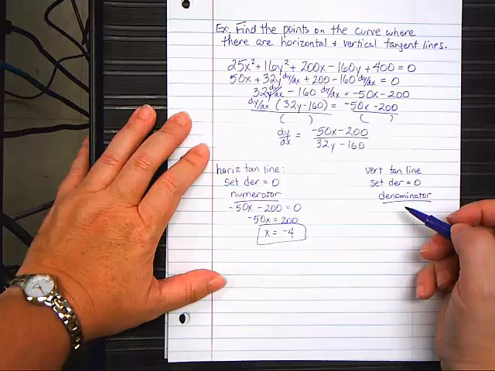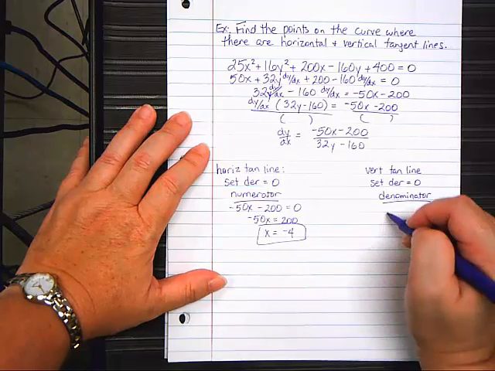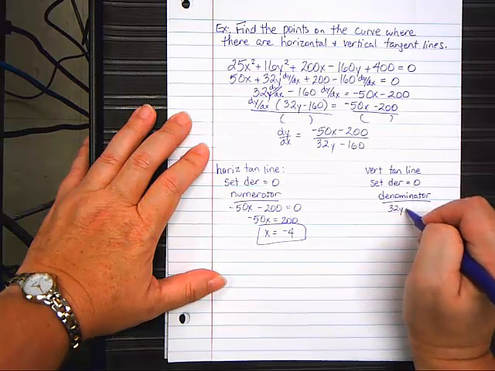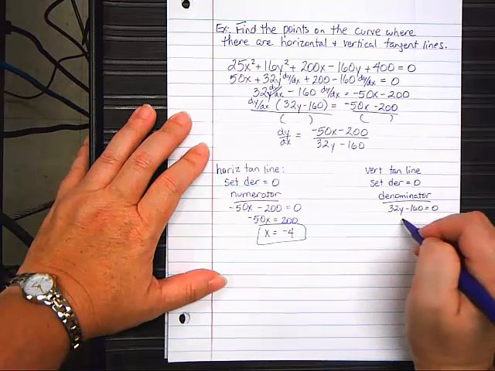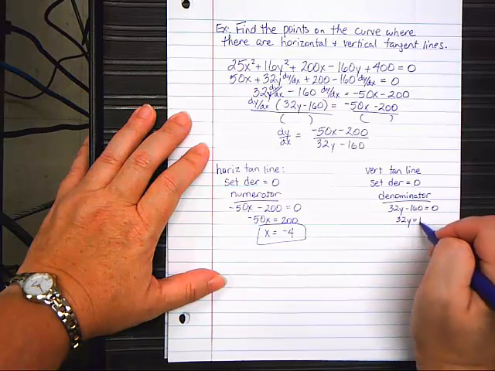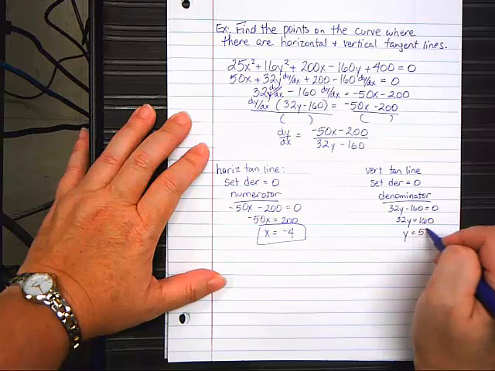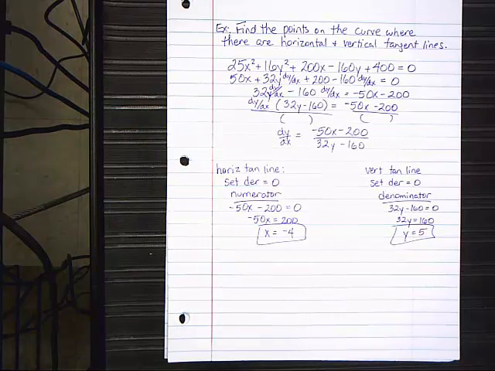Is that easy enough? So now the denominator, 32y minus 160 equals 0. 32y equals 160, and I'll tell you right now that that happens to go in 5 times. So y equals 5 is where the vertical tangent lines will occur. All right? Any questions? I am done.